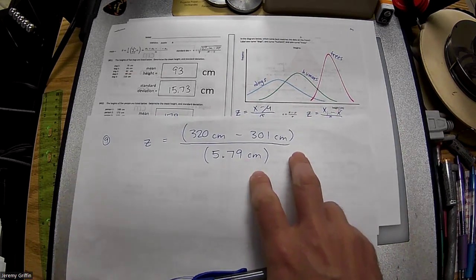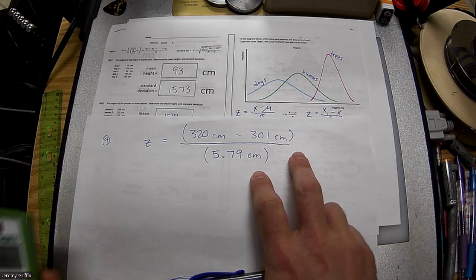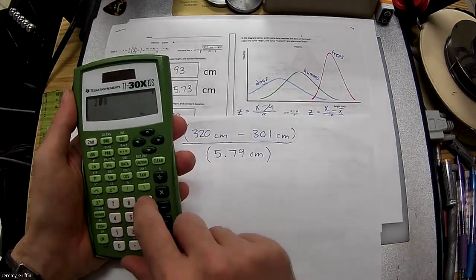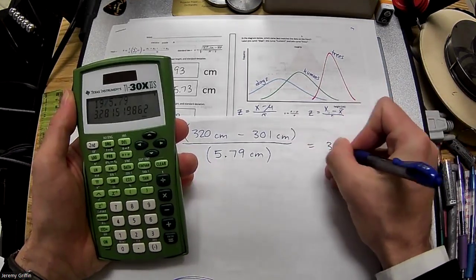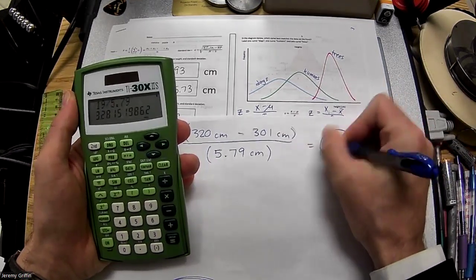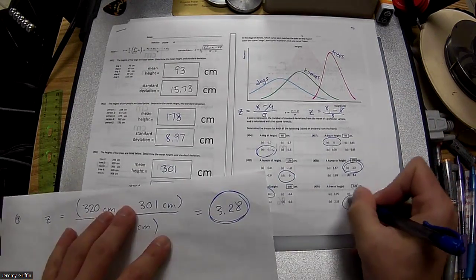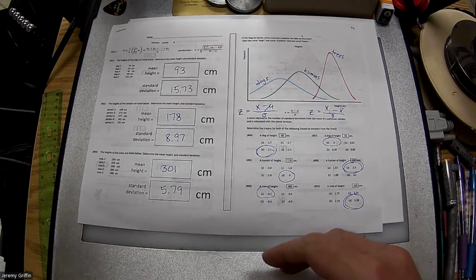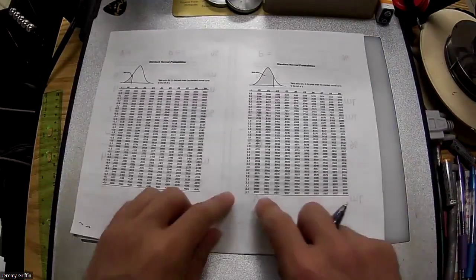That's like this tree already at a glance I can tell it's several standard deviations above the mean, which is a really rare case. So that divided by that, okay, that's like 3.28. Yeah, more than 3 standard deviations above the mean, which is really rare. How really rare? Well, let's check the z table. What does that mean? 3.28.